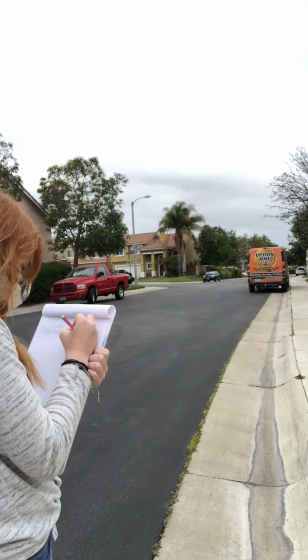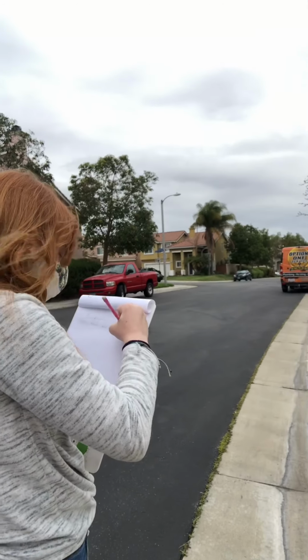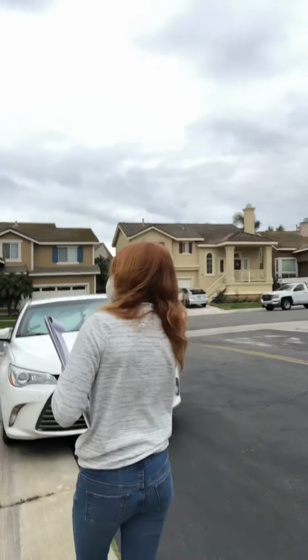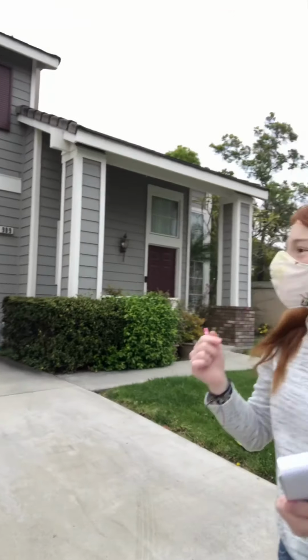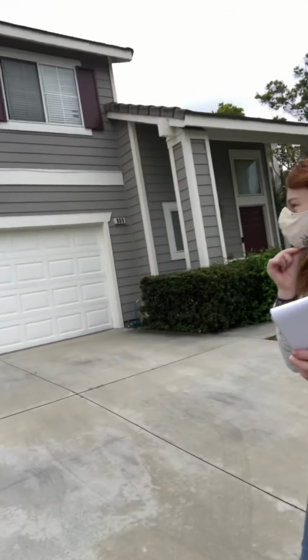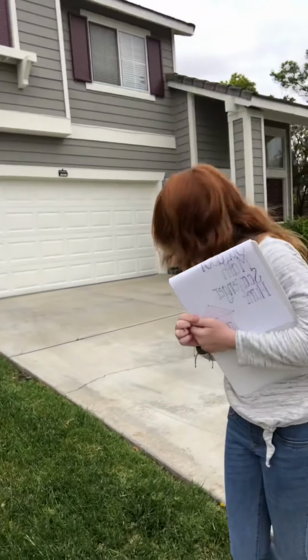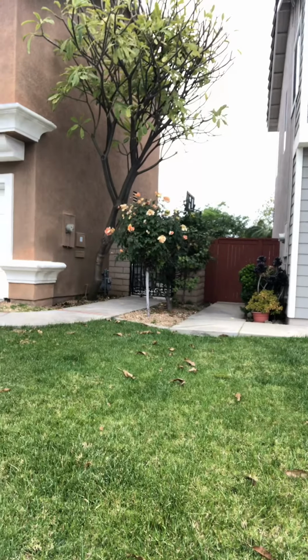Okay, so as we walk by each house, put a tally mark underneath the color of the rose bushes that you see. Okay. All right? I don't see any there. Okay, so what do you see? Is that like a rose tree? Oh, that counts as a rose bush, yes. So we have one yellow and one peach.